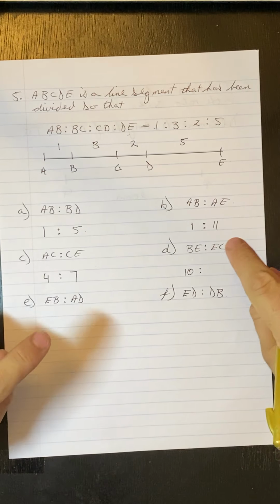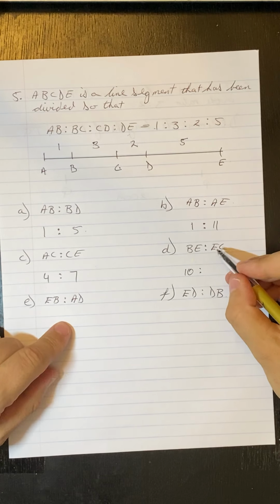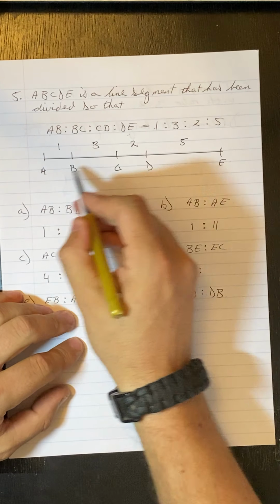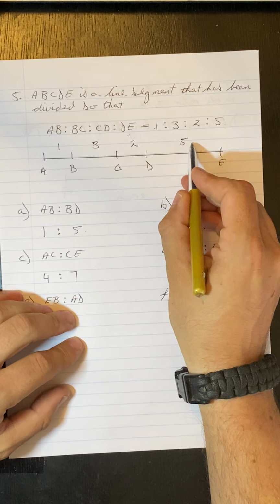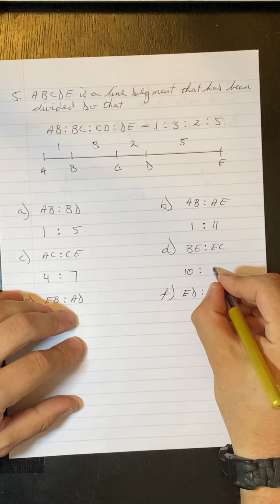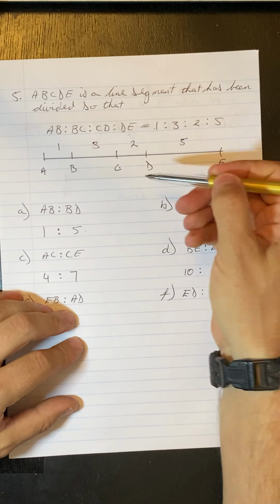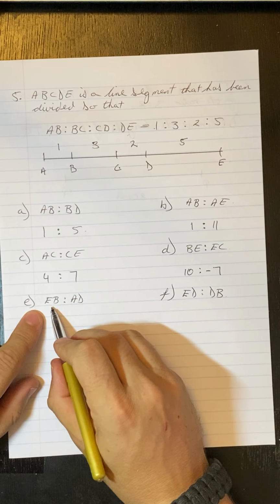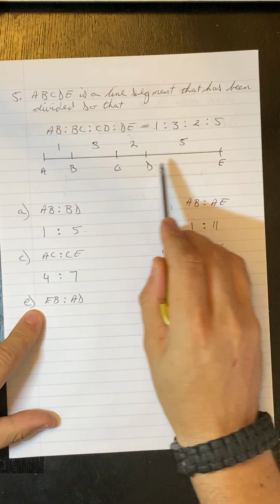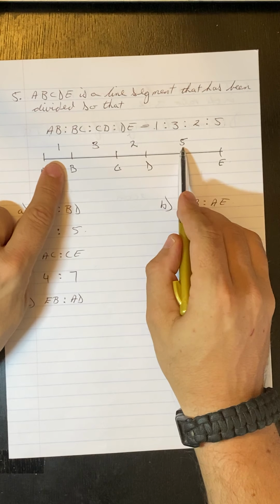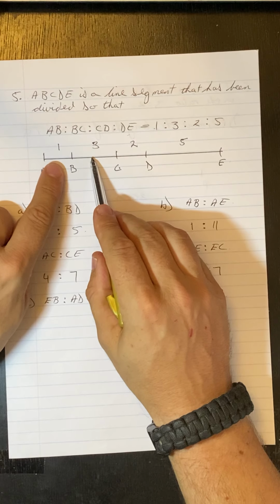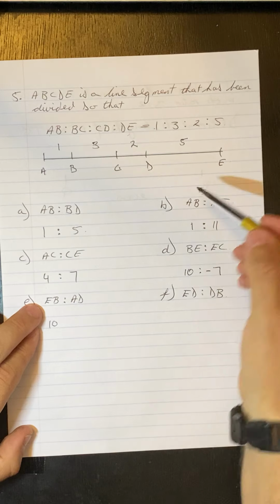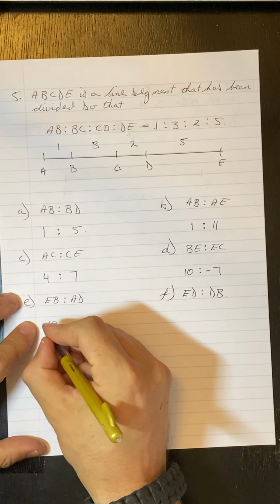Now, be very careful how they've labeled this. They're telling us that we're going from E to C. Okay, so we're going in this direction now. So E to C is 5 parts to 2 parts, so that'll give us 7. But because we're going in this direction, it is negative. Okay, next one, we're going from E to B, from there to there. So it is 5 parts, 2 parts, 3 parts, so we get 10 parts. But be careful with the direction. We're going from E to B, so this will be negative.